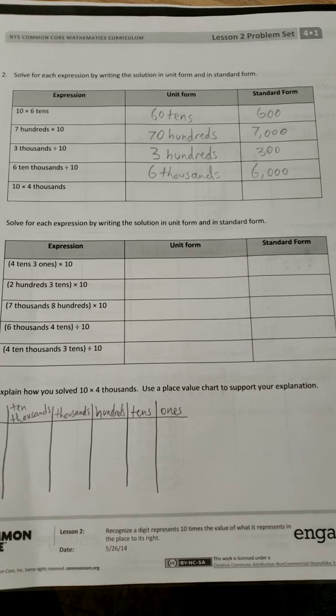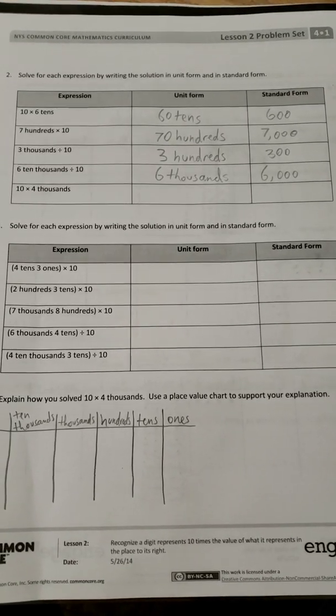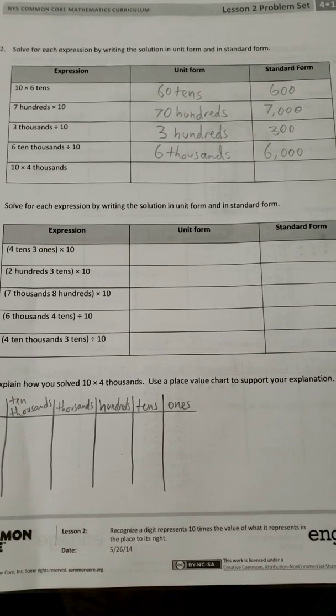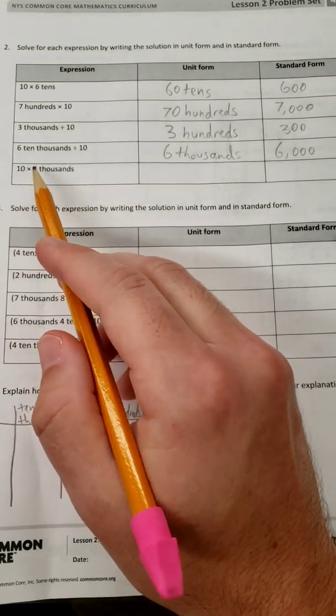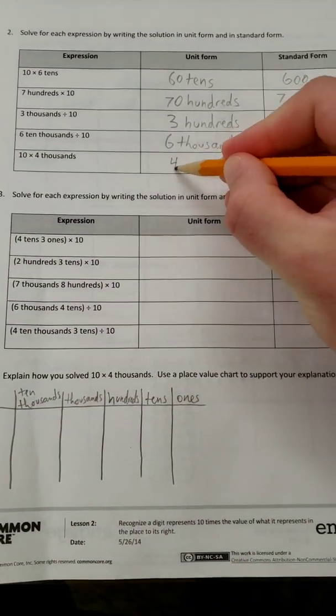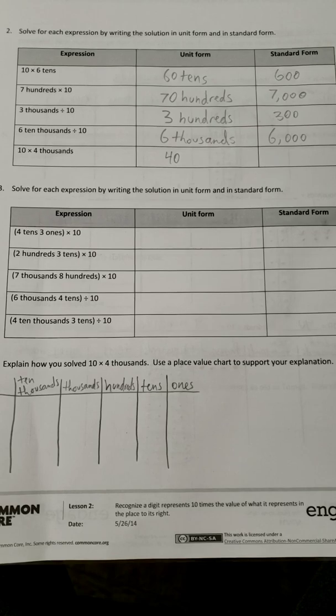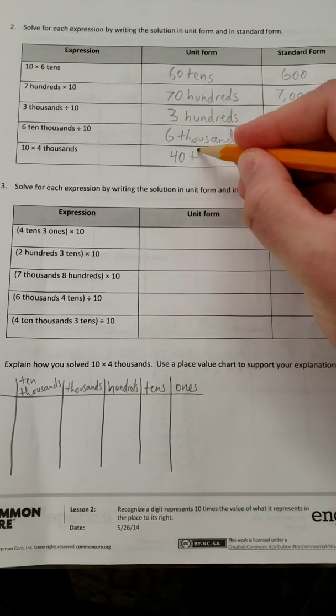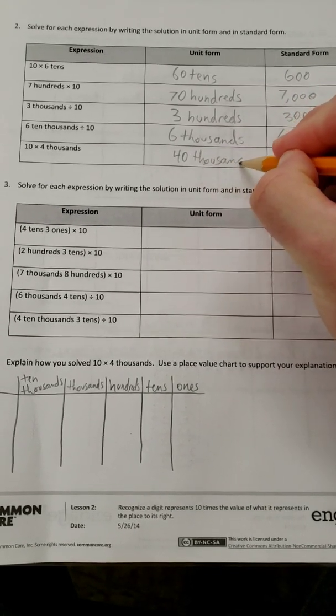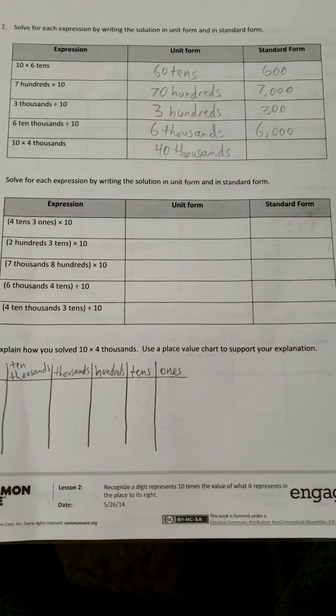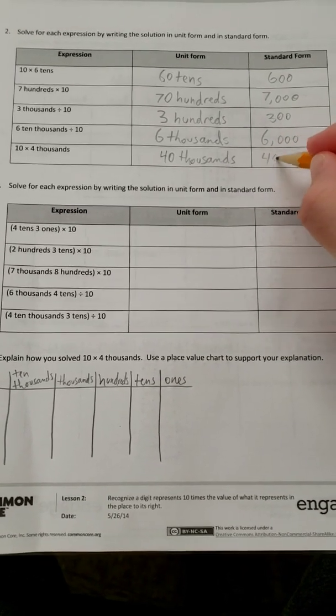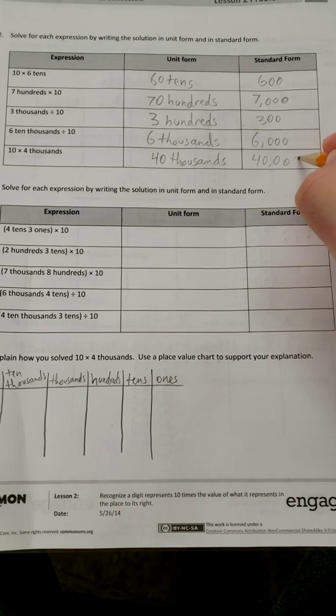Next one, 10 times 4 thousands. So 10 times 4 we know is 40. Our unit is thousands. And we would write that as 40,000.